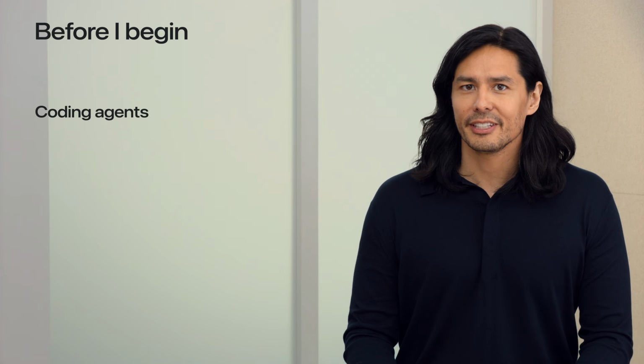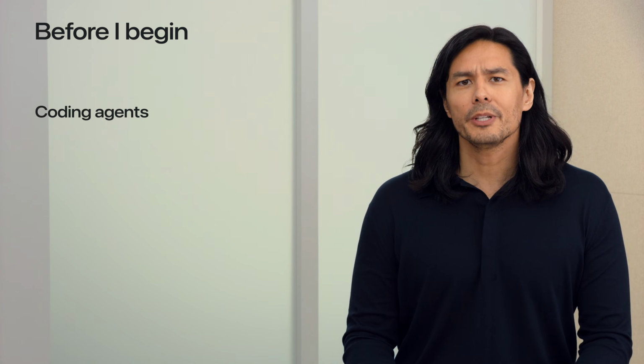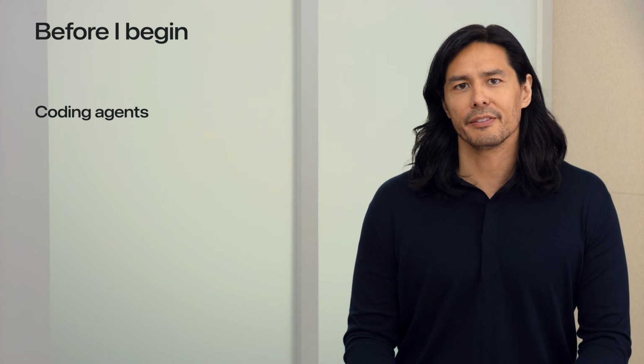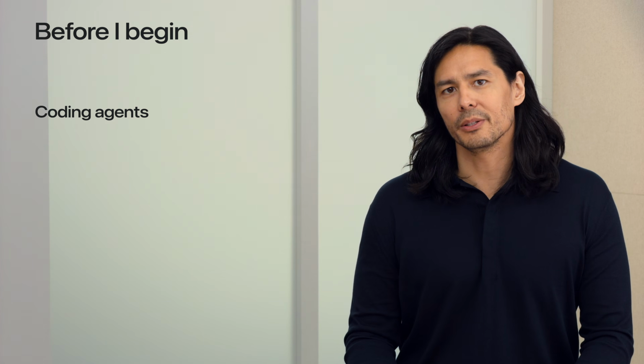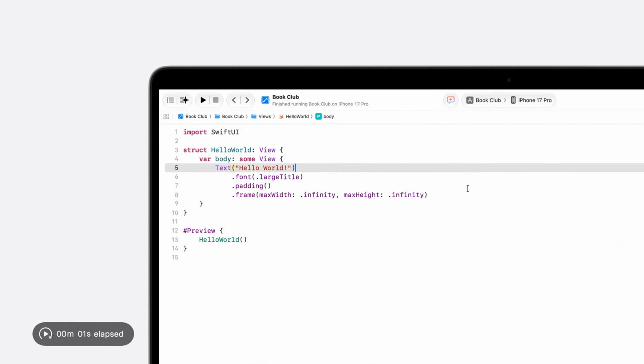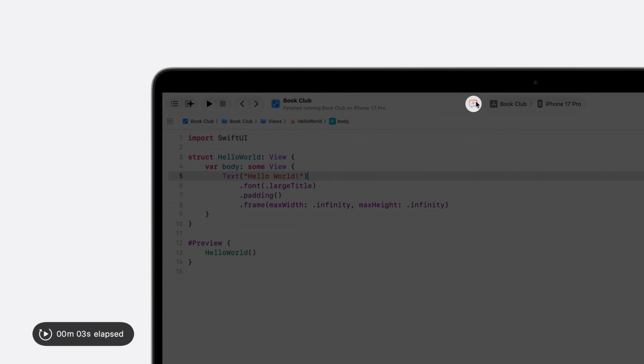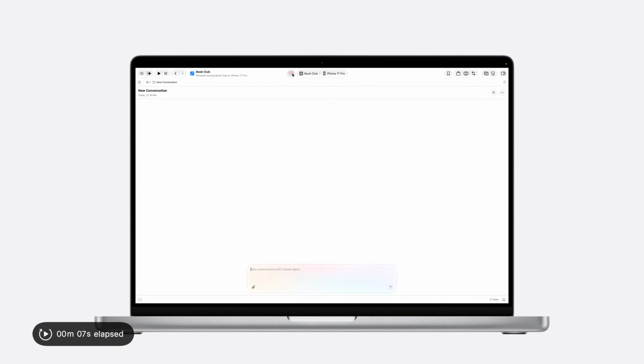Let's go over them. The first is coding agents. Coding agents enable you to bring ideas to life just by describing what you'd like to build. First, click the New Conversation button, then simply express what kind of code change or what feature you would like to implement. And the agents take care of the rest.